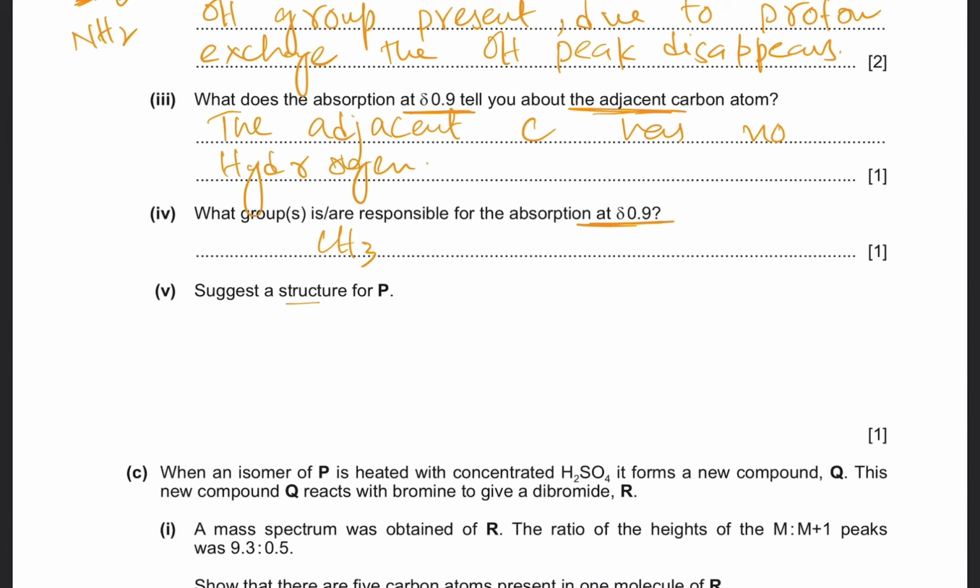Now suggest a structure for P. What we know about P is that it has 5 carbon atoms, 12 hydrogen atoms, and an OH group as well, so in total 5 carbons, 12 hydrogens and an oxygen atom.